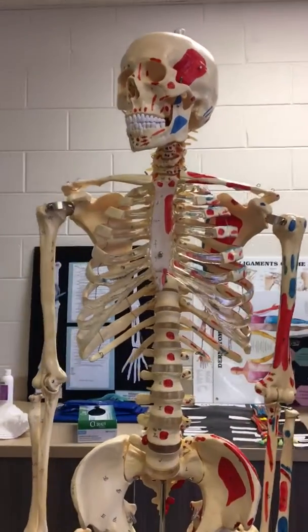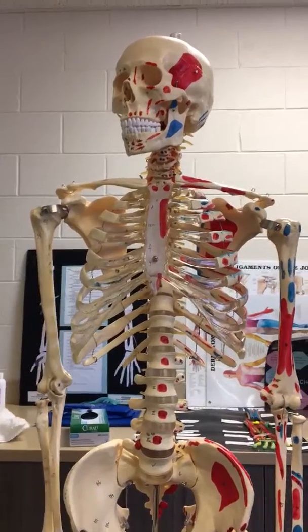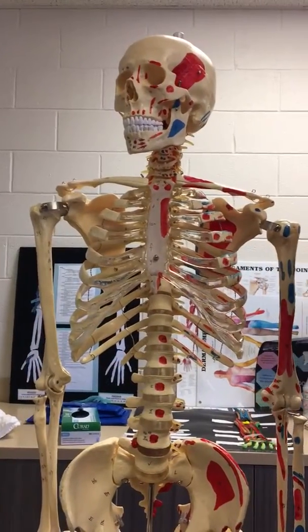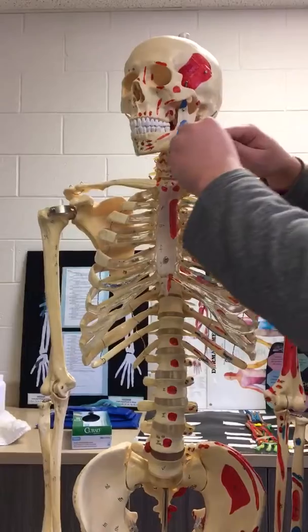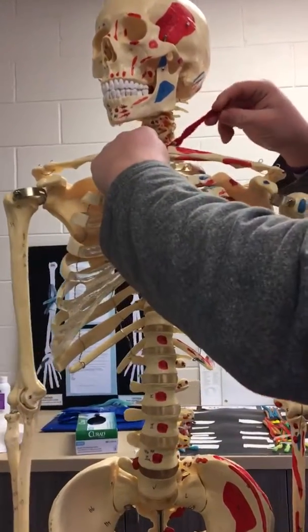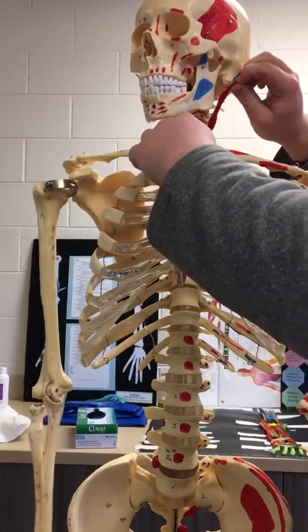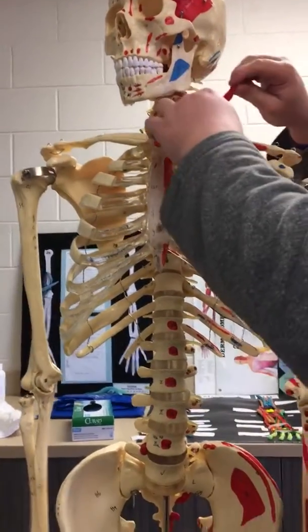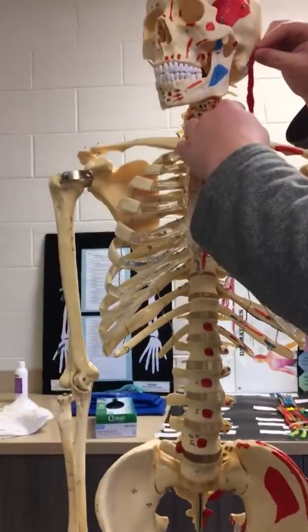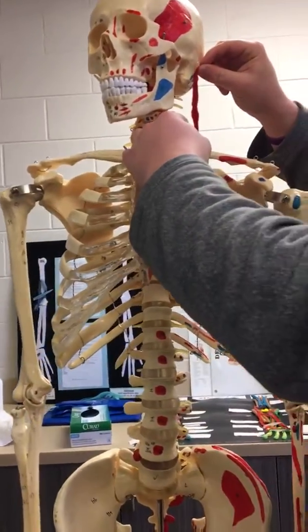Okay, good. Now the sternocleidomastoid. So the SCM, it's going to be the sternal head will start at the top of the manubrium, up to that mastoid process of the temporal bone, and then the clavicular head will be the medial 1/3 clavicle, also up to that mastoid process of the temporal bone.